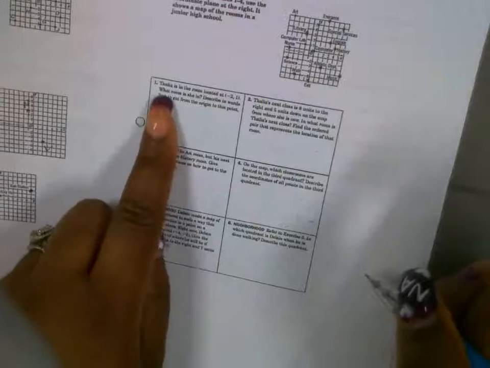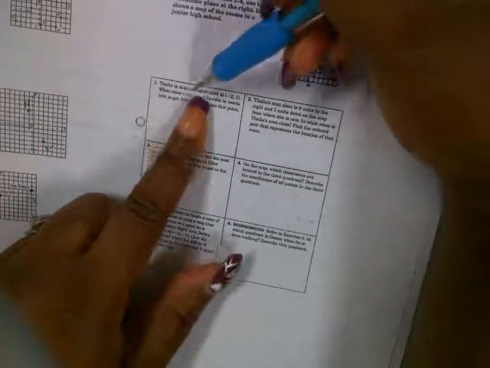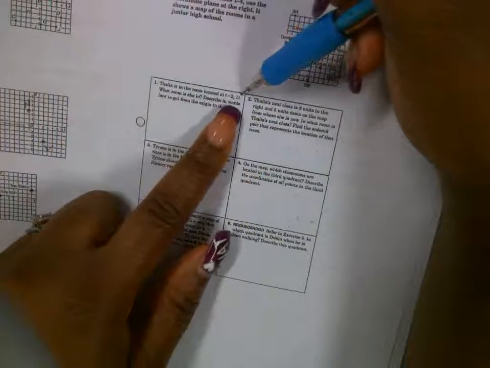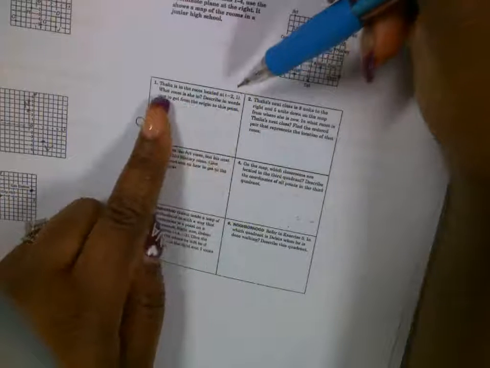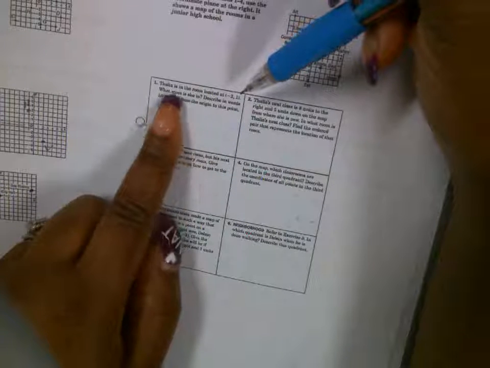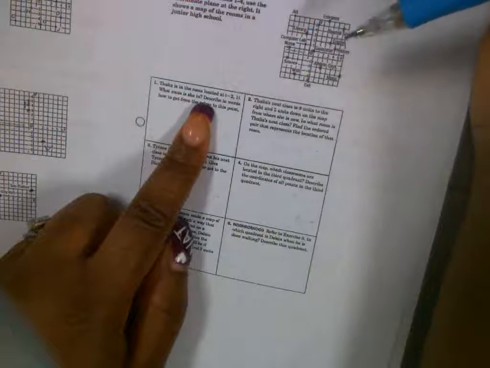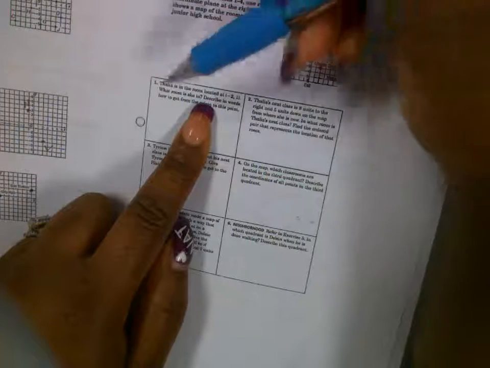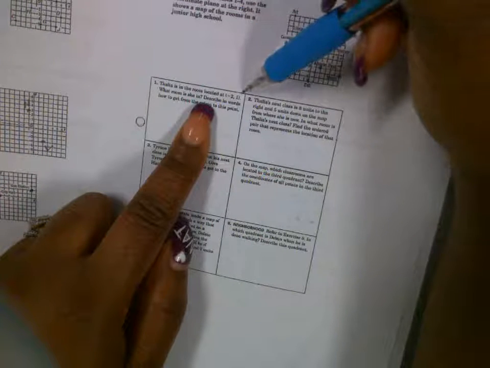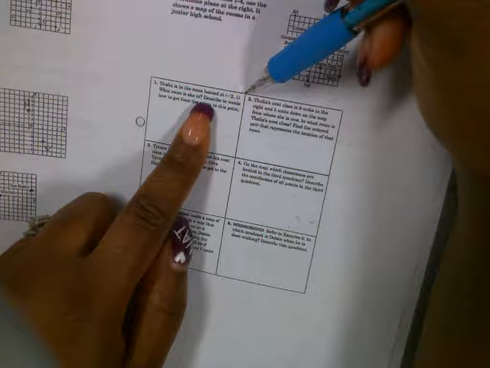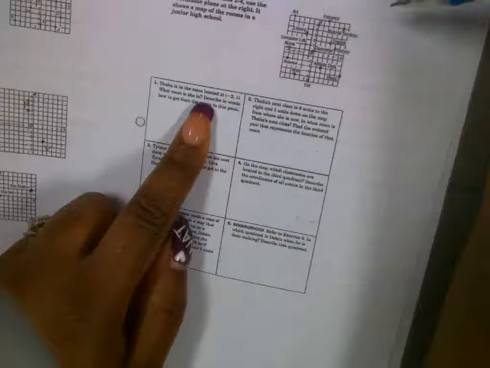Okay, got it? Made those darker. Now it's telling you to read these. It's telling you where it's located. What room is she in? So look, she is going to this location. So find that ordered pair and then say what room she is in.